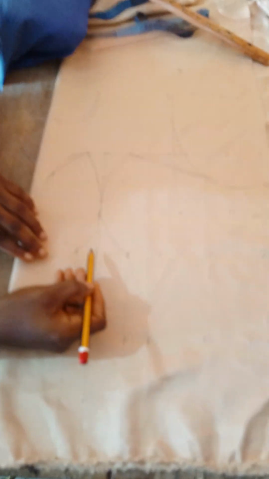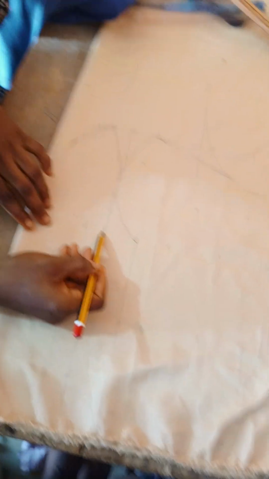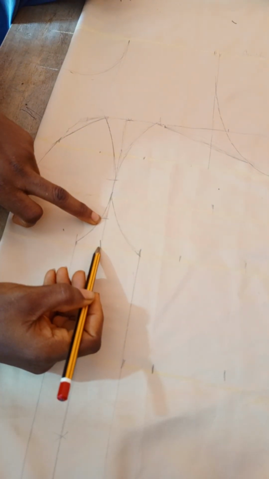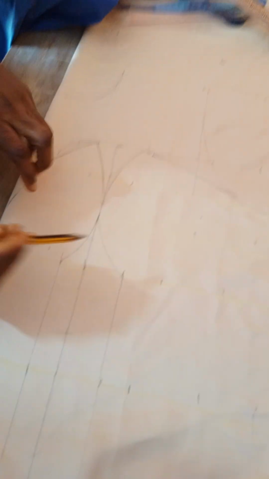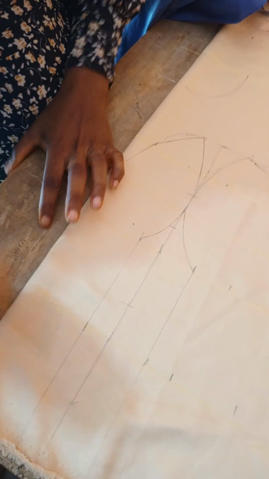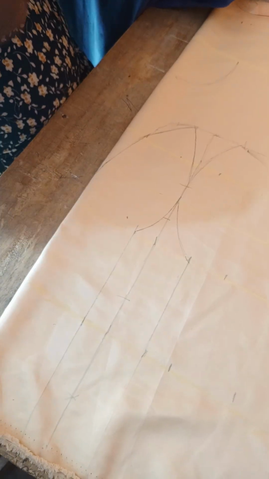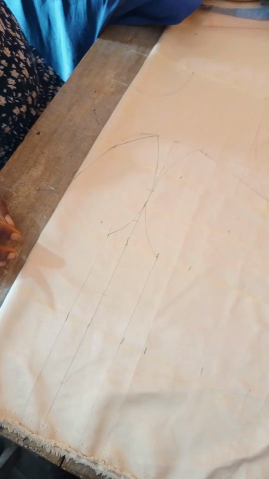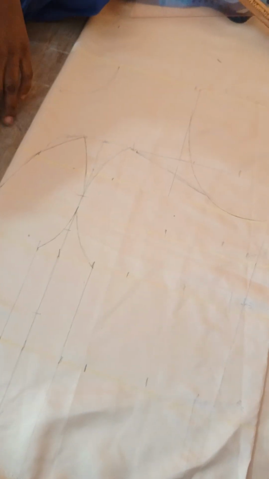So when you mark like that, remember, you're taking all your measurement from this nipple point down. You're not taking the measurement directly there. After you mark this one and draw a straight line of this 4.5 inches of your nipple to nipple point, come down. Now you will understand. It's gradual.